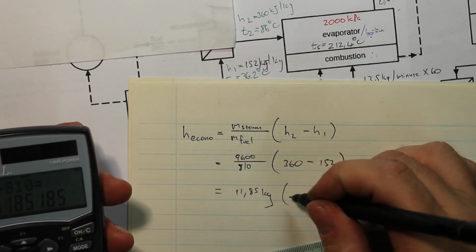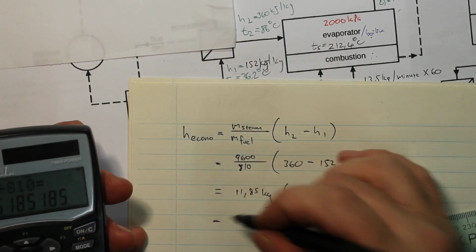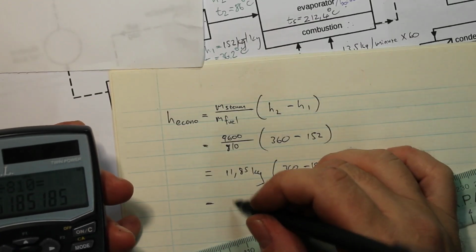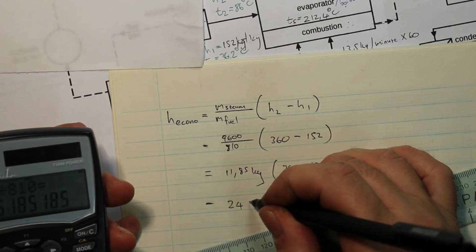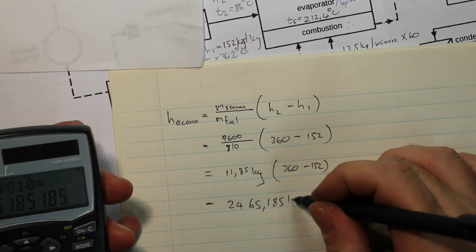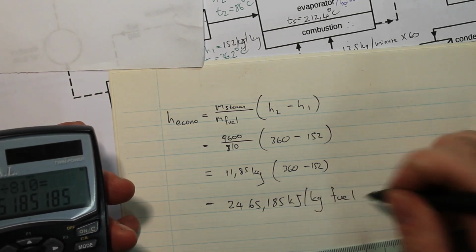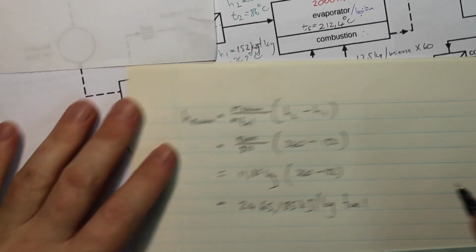Okay, so now we're going to say that, and then the answer comes out to be 2,465.185 kilojoules per kilogram of fuel. Okay, so what does that mean? We have to break this down now.